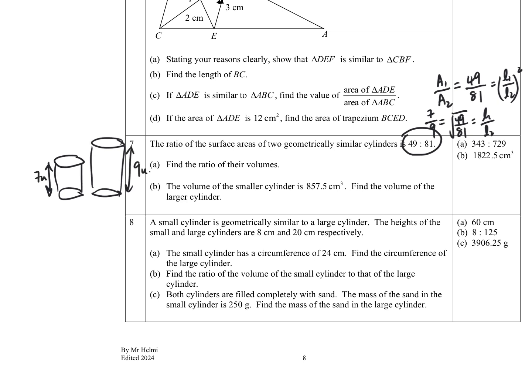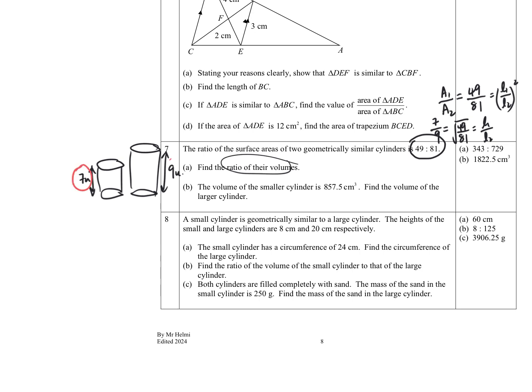So question asks you, what is the ratio of their volume? What do you do to the ratio? You cube it. So using this 7, 9, you basically cube it and you get 343 over 729. That's it. Okay, but because they ask for ratio, not the numerical value, you must write in ratio way.